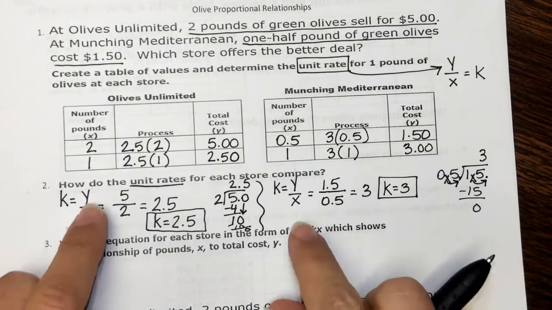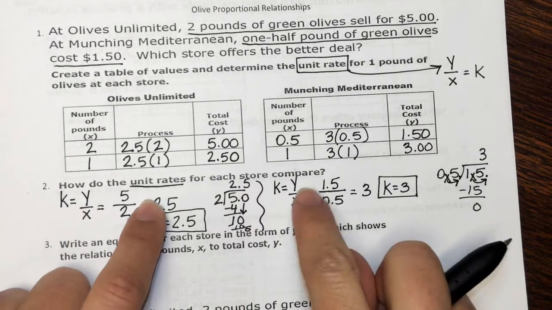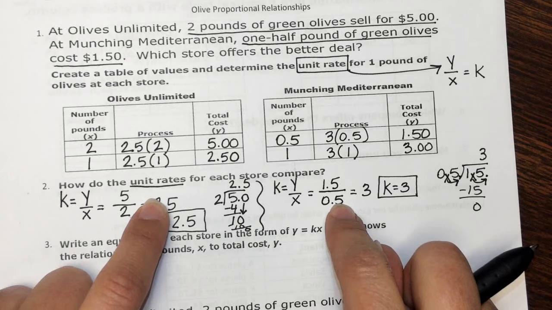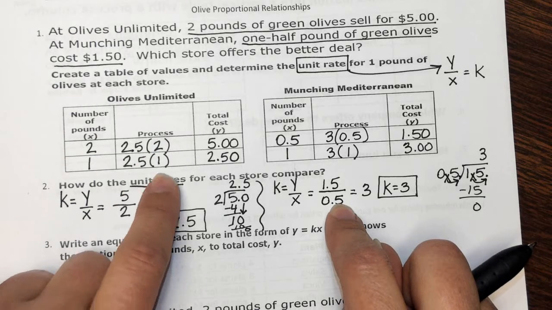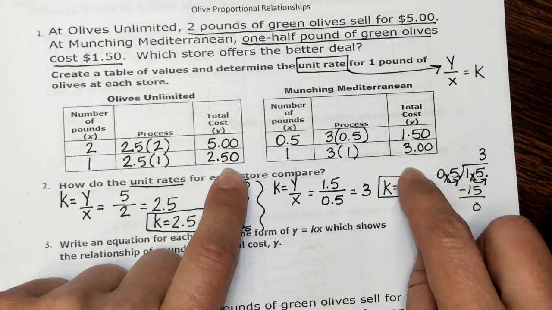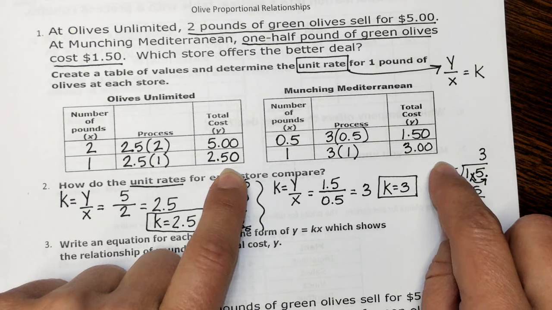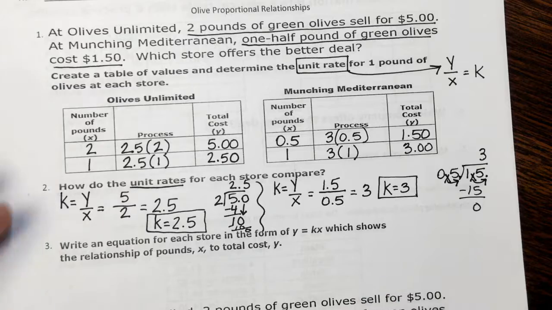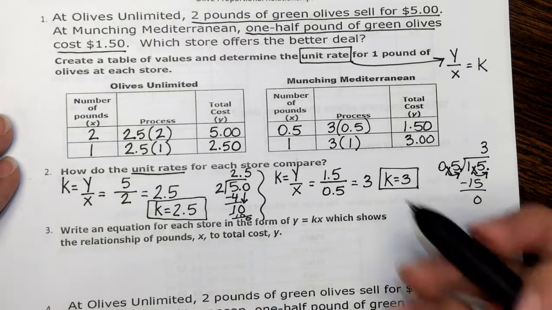So when I'm comparing, it says, how do the unit rates for each store compare? Well, at Olives Unlimited, the unit rate is $2.50. At Munching Mediterranean, the unit rate is $3. That's how they compare.